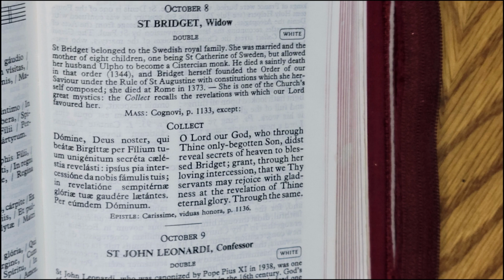And there's a little bit of explanation about who St. Bridget was. Anyway, what it shows us for her feast on October 8th is that the Mass is going to be Cognovi, and it's at page 1133. When we talk about the name of a Mass, the name always comes from the first few words or the first word of the introit.